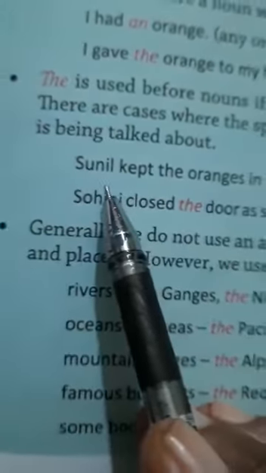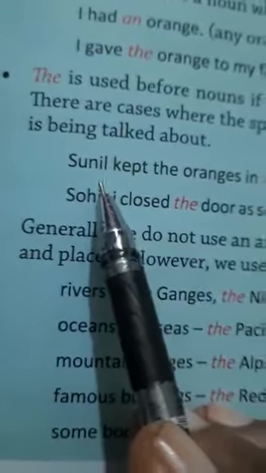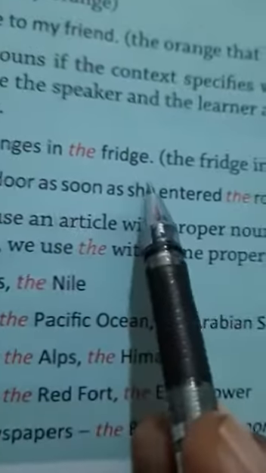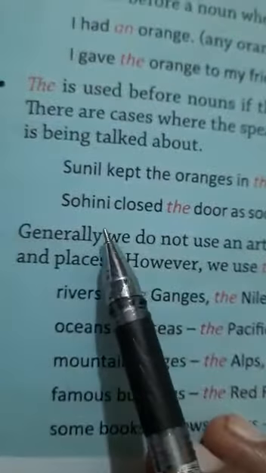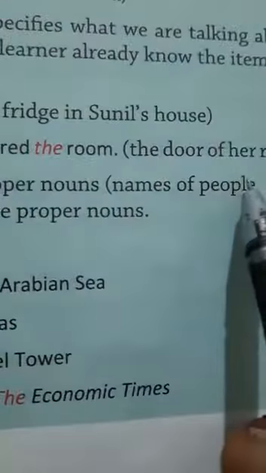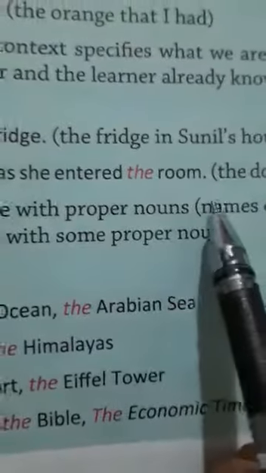If we are talking about any particular thing, before that we will use the. Sunil kept the orange in the fridge. Sohini closed the door as soon as she entered the room, the door of her room. She is talking about a particular door of her room.